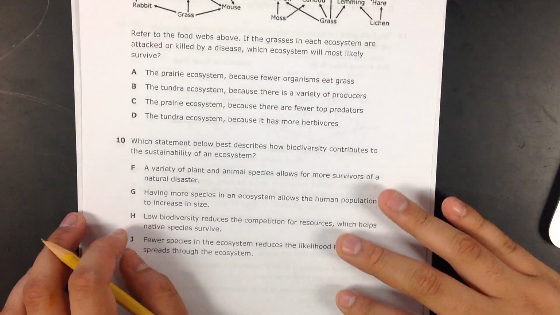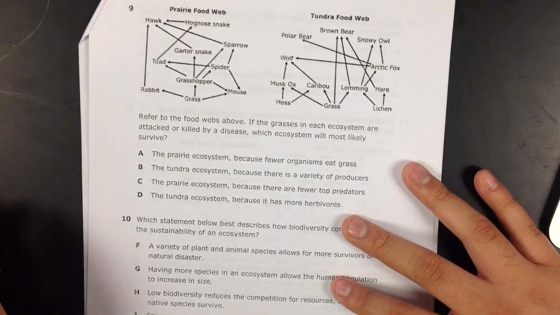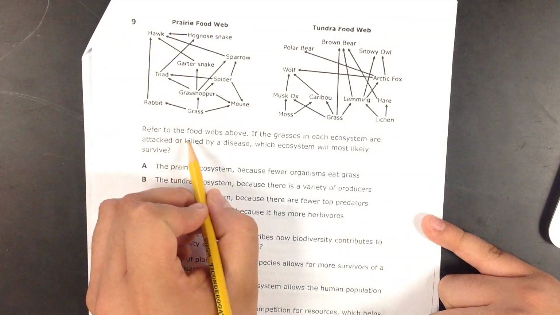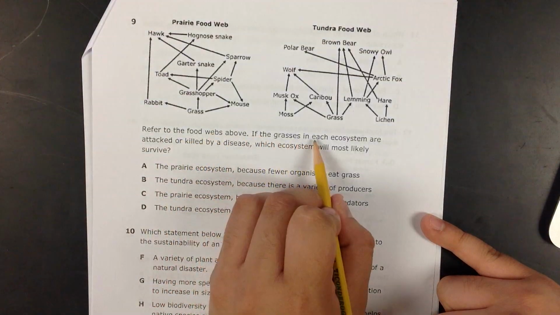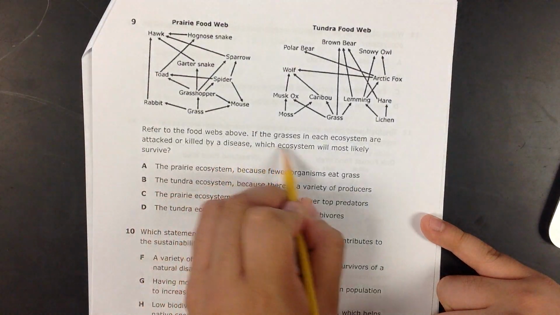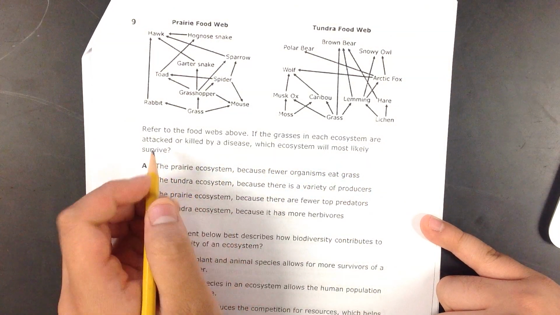Number 9. We have two food webs. We have a prairie food web and we have a tundra food web. Refer to the food webs above. If the grasses in each ecosystem are attacked or killed by a disease, which ecosystem will most likely survive? All right, so let's take a look.